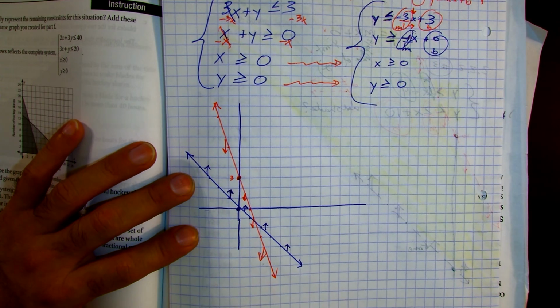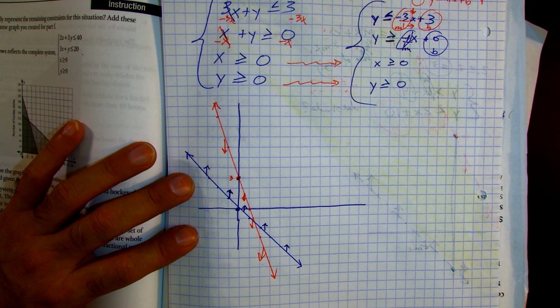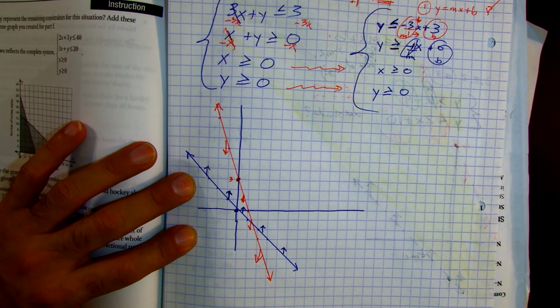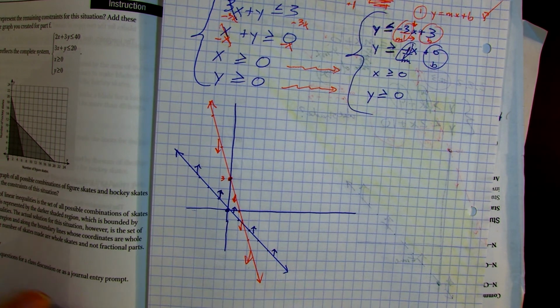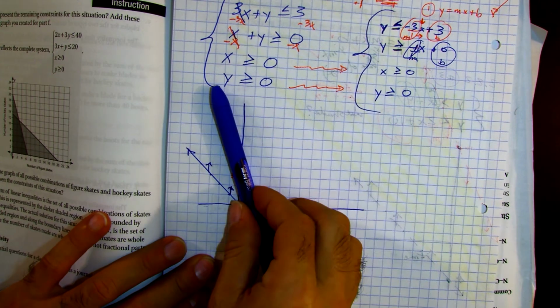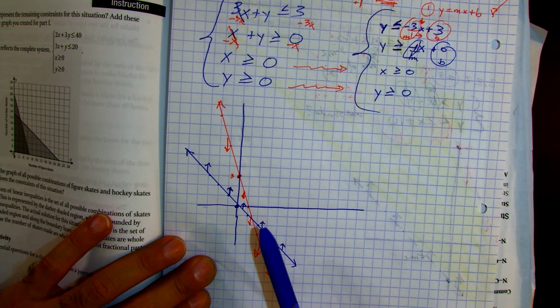All right, so we know it's above the blue. We know it's below the red. So it's probably going to be kind of in this sliver, but we have some more restrictions that we got to throw in there. Let's see. Let's do this one.